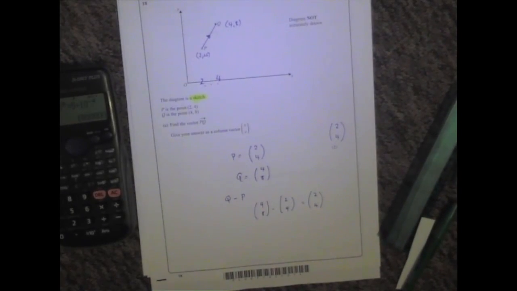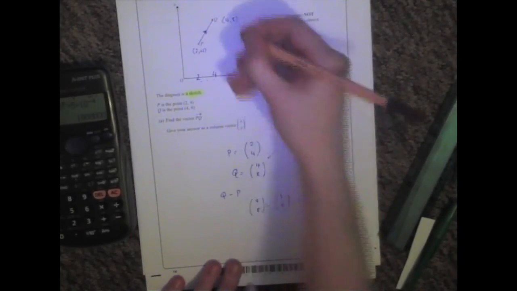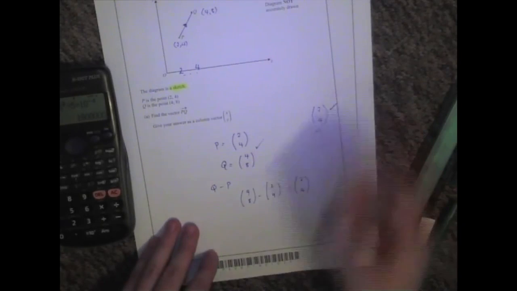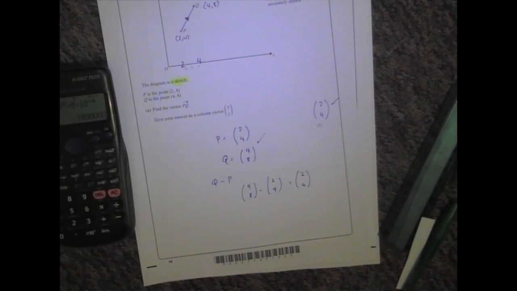But in terms of marks, if you have these vectors written down, you get 1 mark. Or you have your coordinates, you could get a mark for that. So it's one or the other, you can't have both. And then finally, 1 for correct answer. If you only have a correct answer written down, you can only get 1 mark. So again, it's very important to write down all of your working.